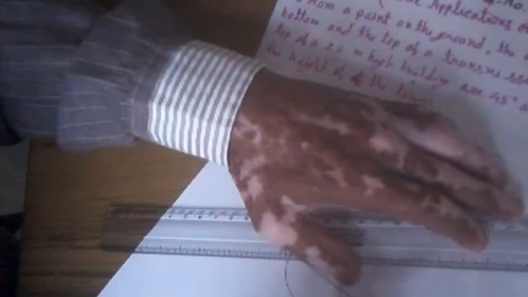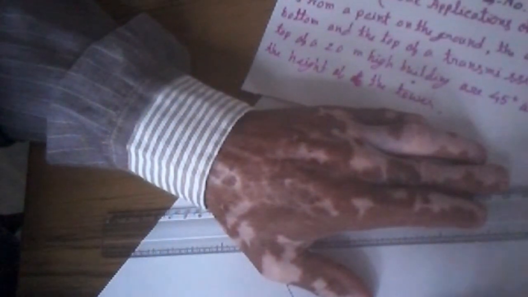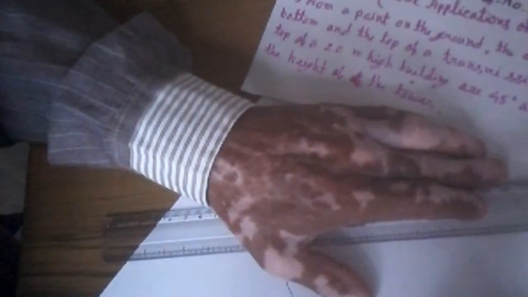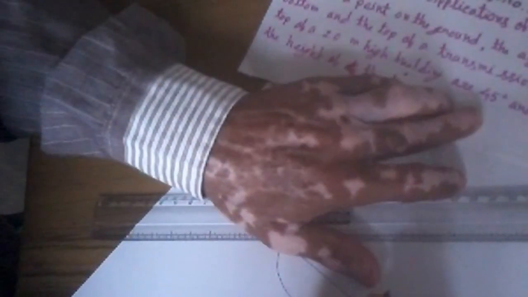So DB is the line of sight through D to the foot or bottom of the transmission tower, which is at the same time the top of the building. So we have got the angle of elevation according to the question, the measure of which is 45 degrees.